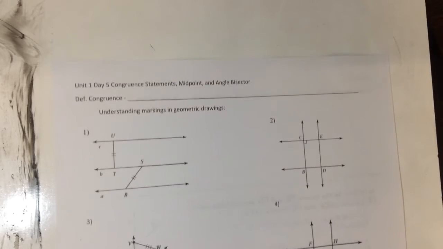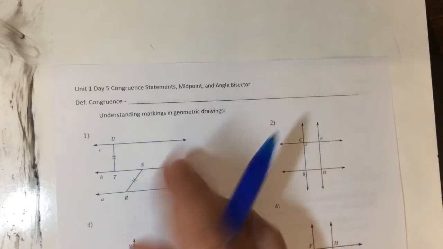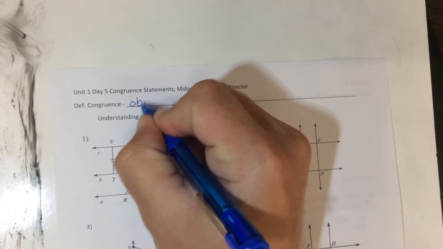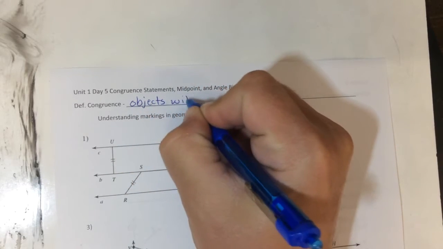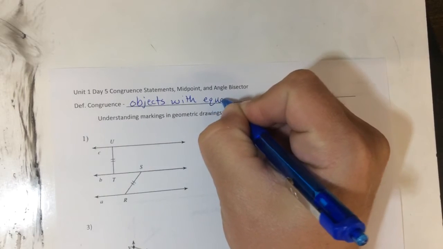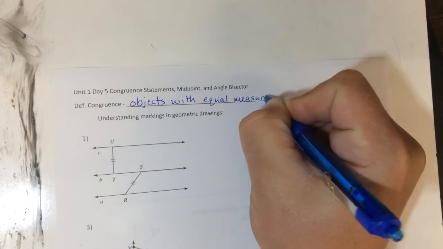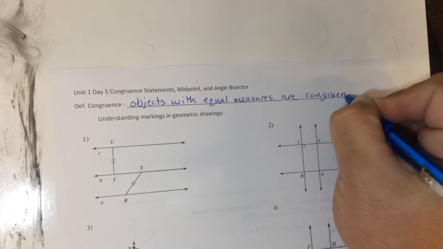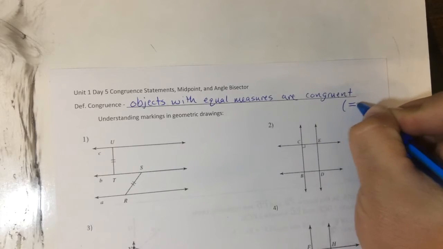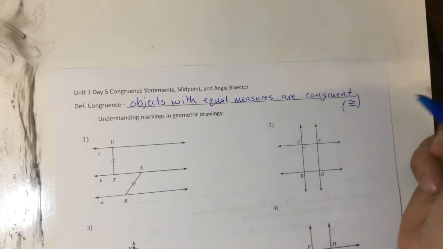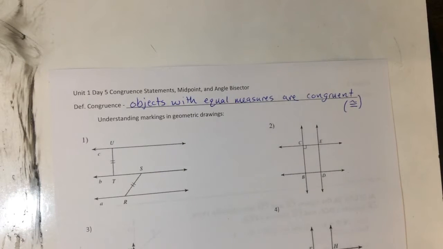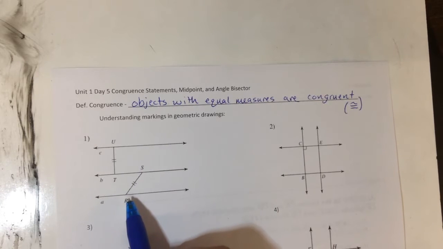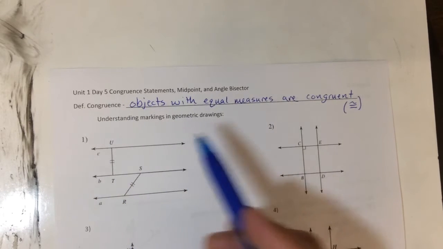All right. So we're going to take a look first at what the definition of congruence is, and here's what congruence means. Objects with equal measures are congruent. And the symbol for that is an equal sign with this symbol above it. That's our congruence symbol. Objects are said to be congruent if they have equal measures. That means if they're segments, they're congruent if they have equal length. If they're angles, they're congruent if they have equal measure in degrees. And that makes them congruent objects.